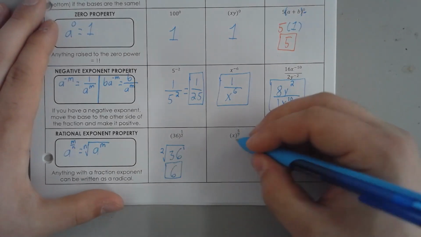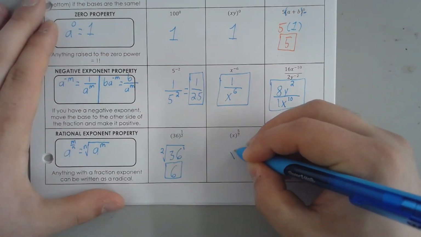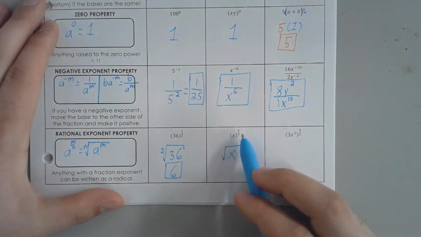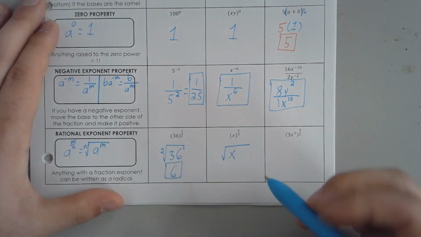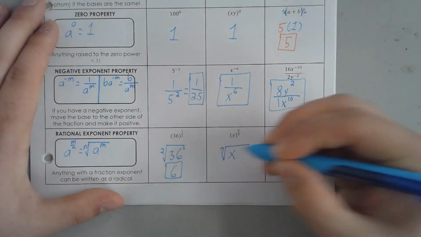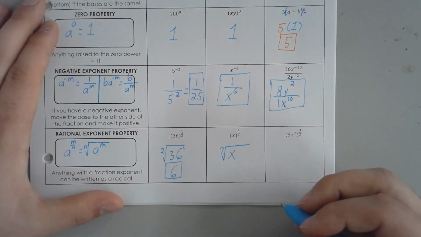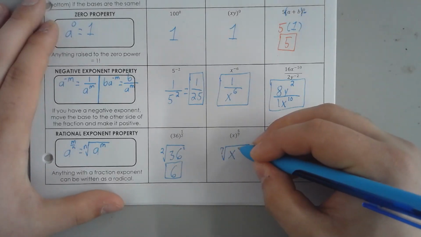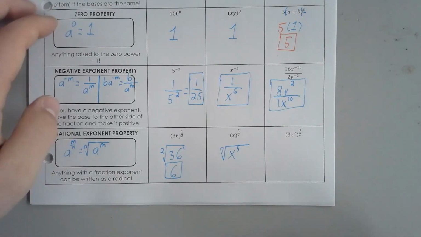The next one, our base is x. Our denominator is a 7, so it's going to be the 7th root. On the inside, we've got x raised to the 5th power.